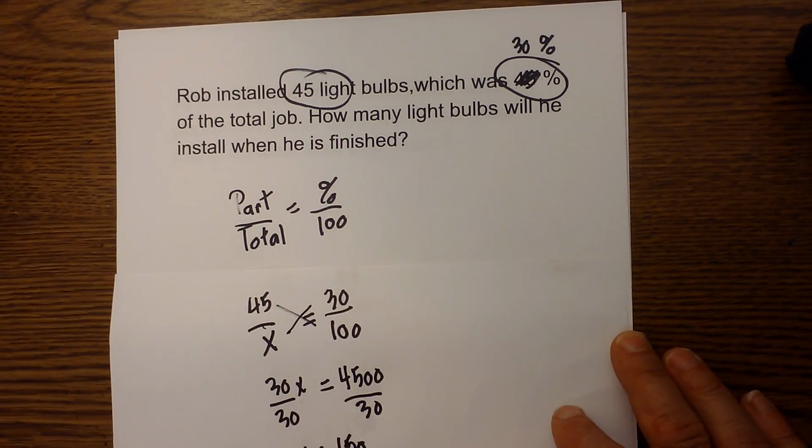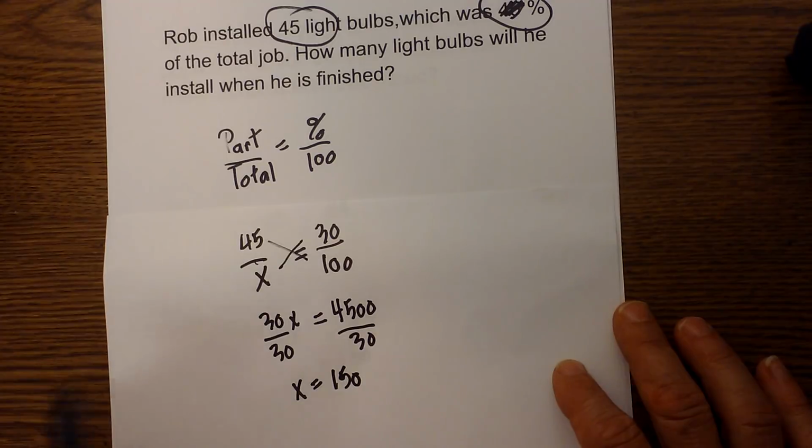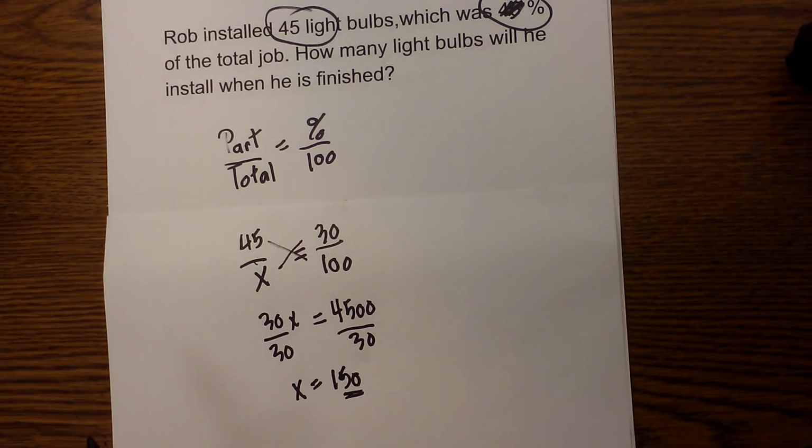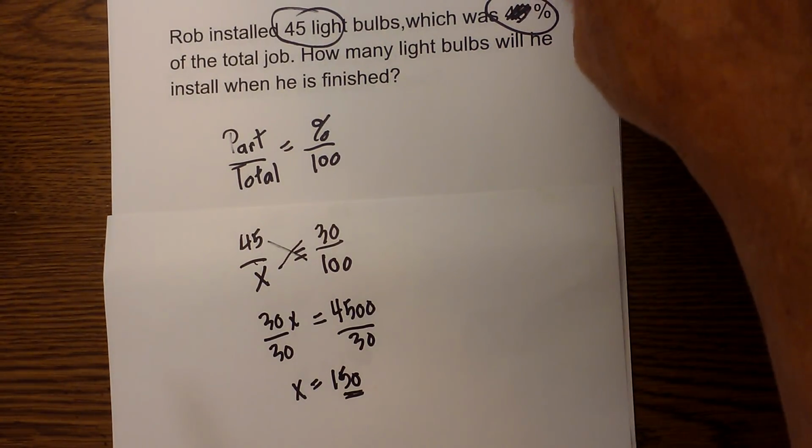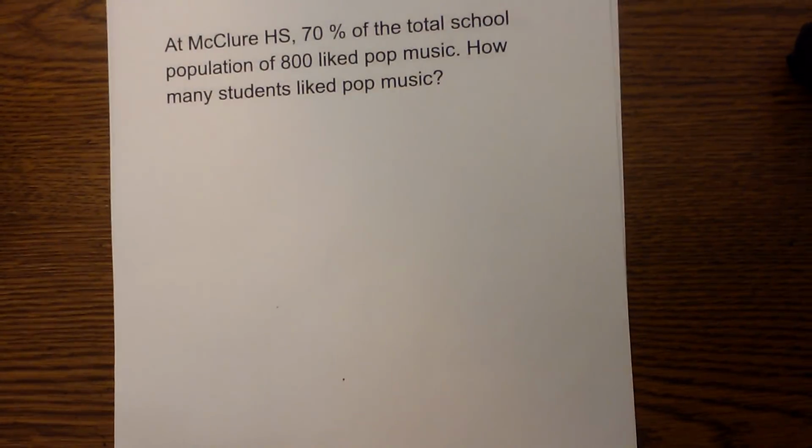Okay, let me double check my work. I know I'm right, but let's double check that. x is equal to 150. Now what does the 150 tell us? The 150 tells us how many he will need to install total. It is the total number installed. Okay, let's go with another example if you don't mind. I'll work through these quickly.